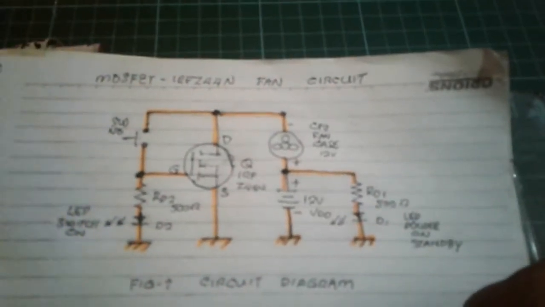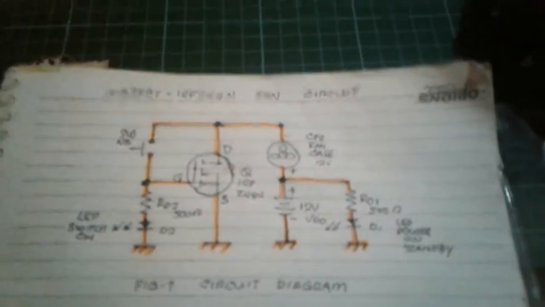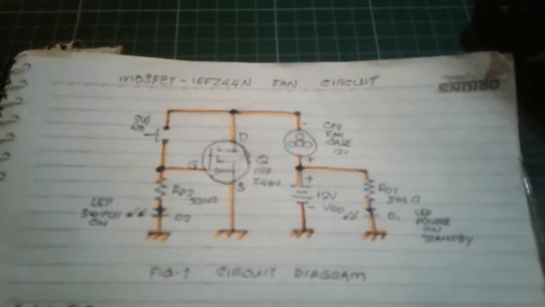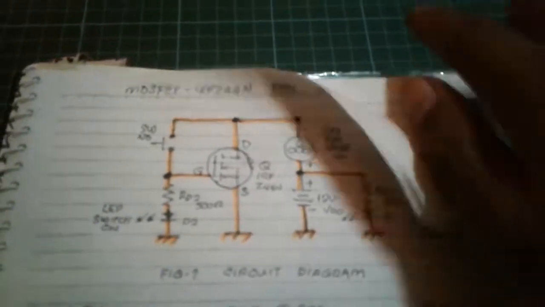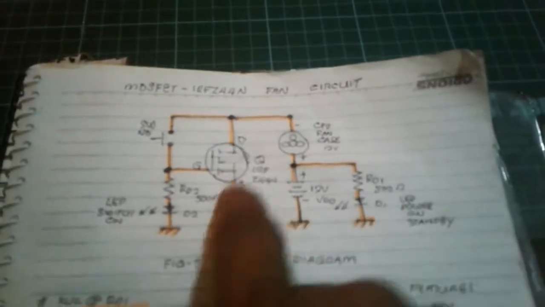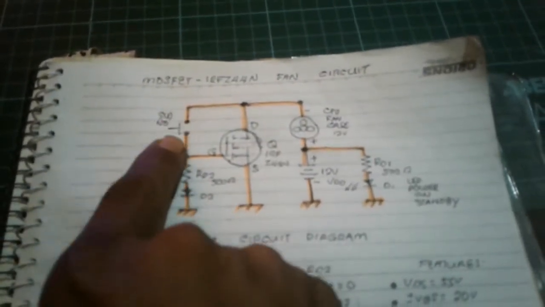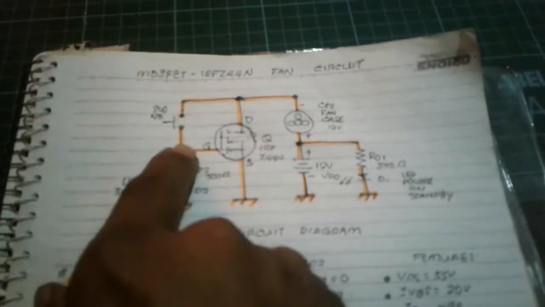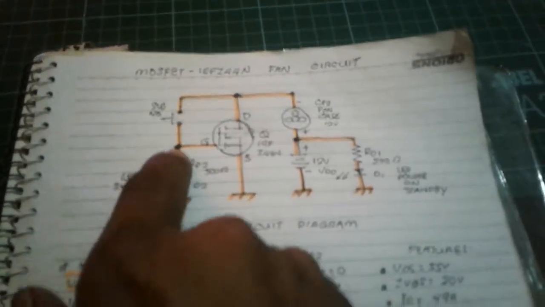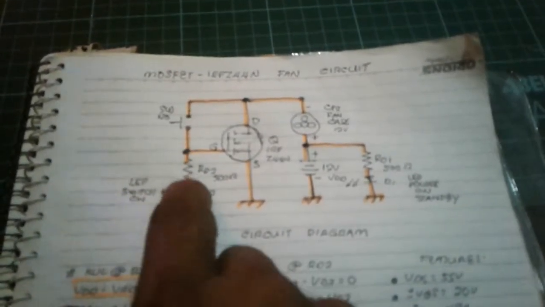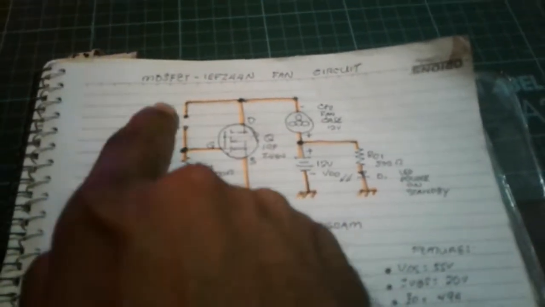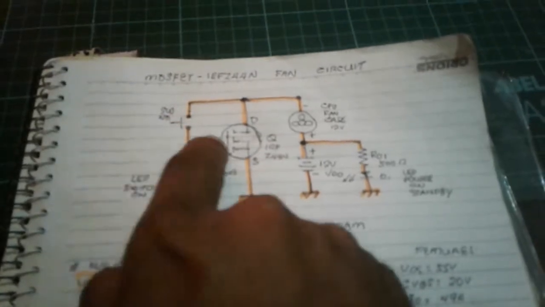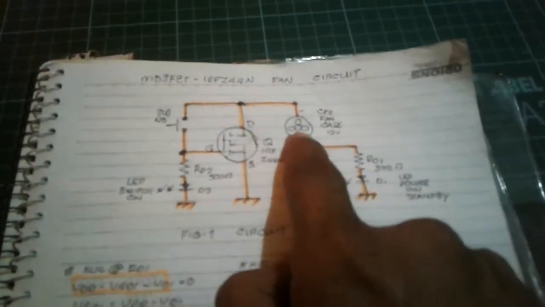So that is the function of Mosfet as a switch. The fan will turn on upon pushing the switch, producing a voltage here. This is a voltage driven component around this resistor. If you don't have resistor here and you connect directly the switch to the gate, when you push the switch, it will continue running the fan.